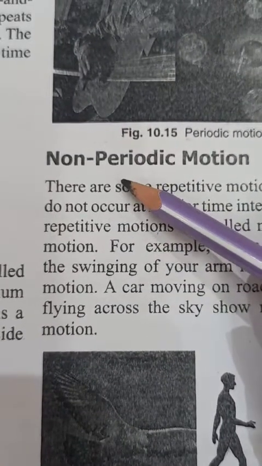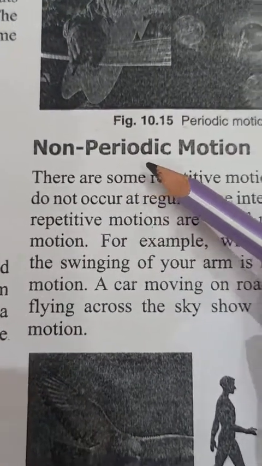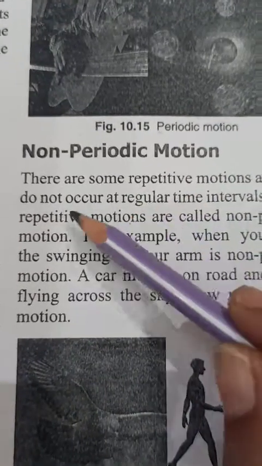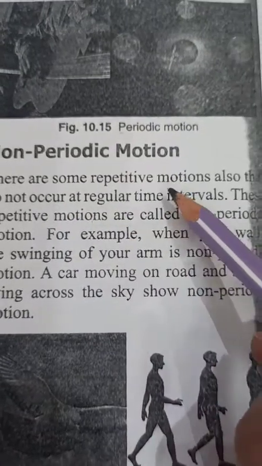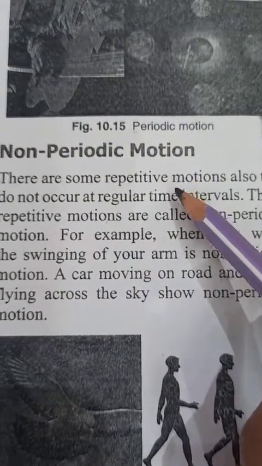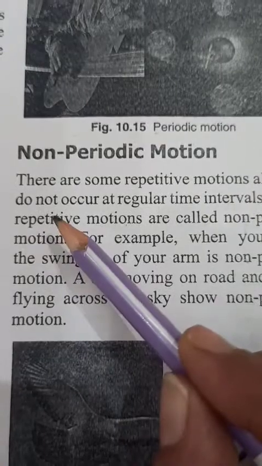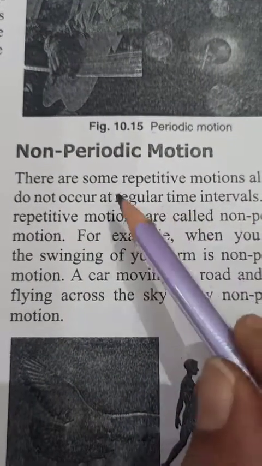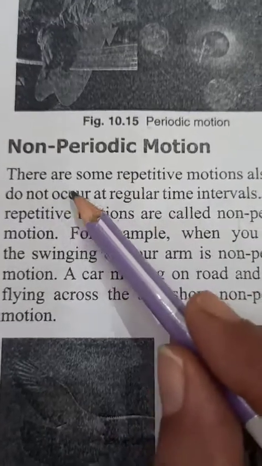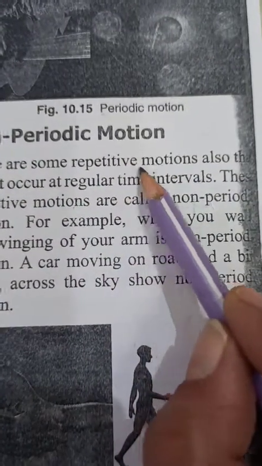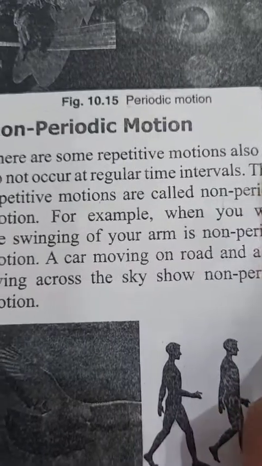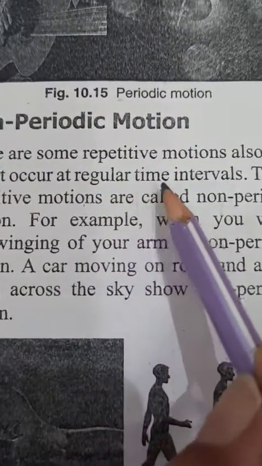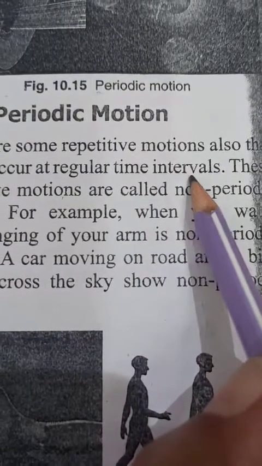When you write the definition of periodic motion, here you just write "do not" in the definition. If you add "do not occur at regular intervals," then it is called non-periodic. Means there are some repetitive motions also that do not occur at regular time intervals.